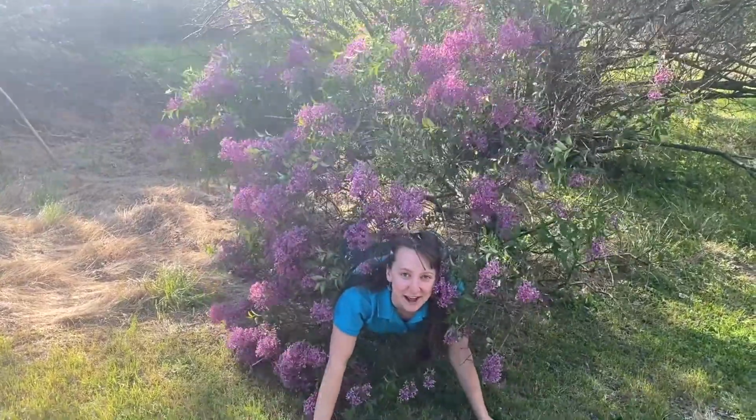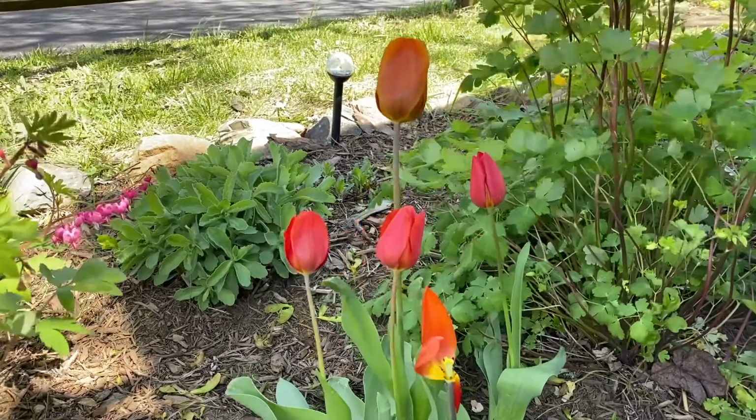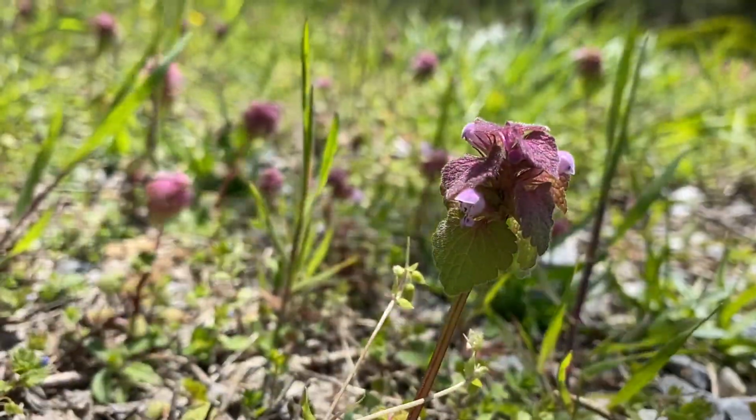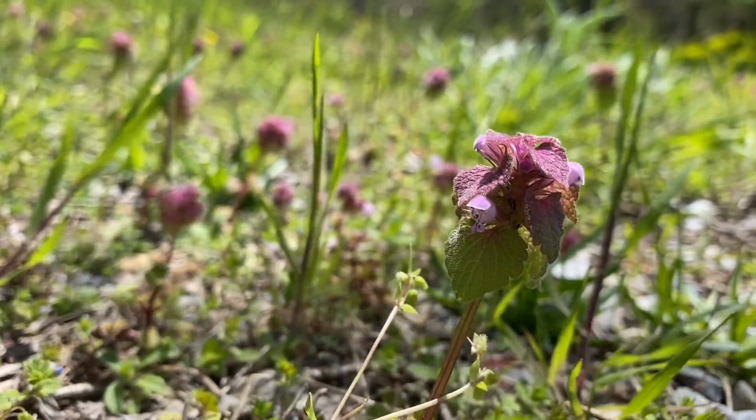This week's Nature Now is all about flowers. What kind of flowers do you have in your yard? This is a flower to wild strawberry. Look at those little flowers on this red dead nettle plant. Do you have this in your yard?